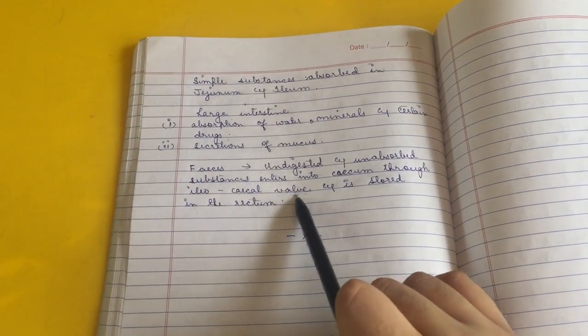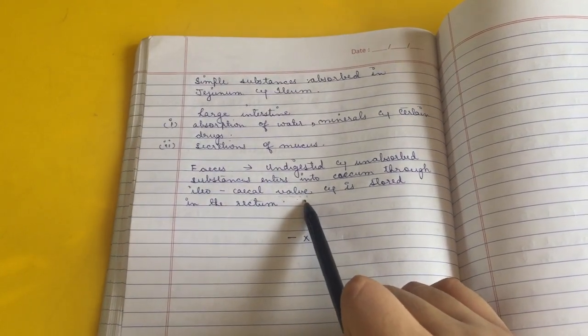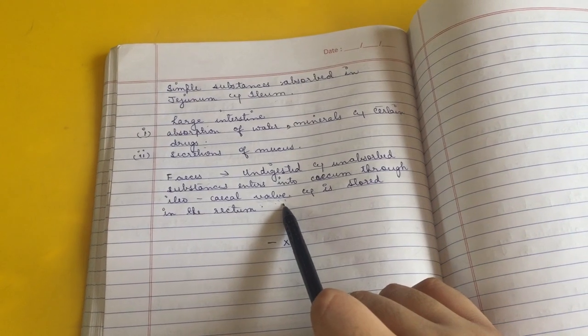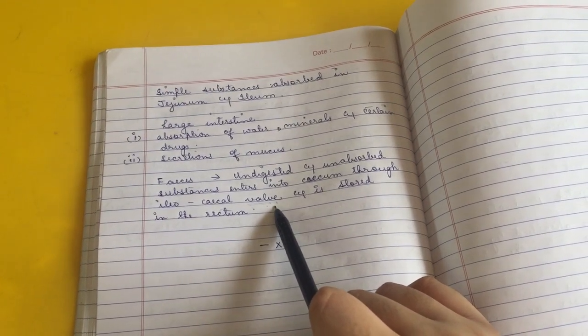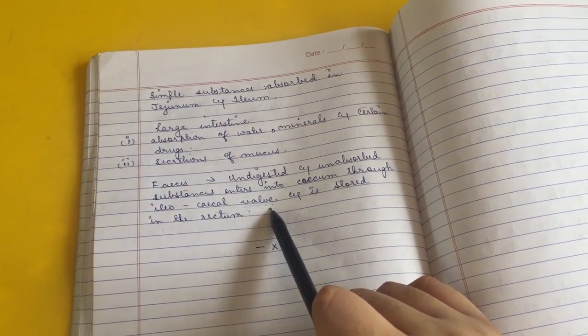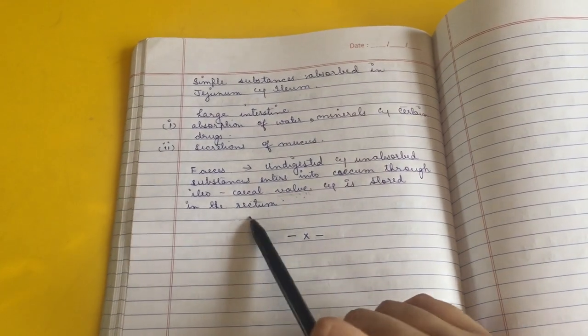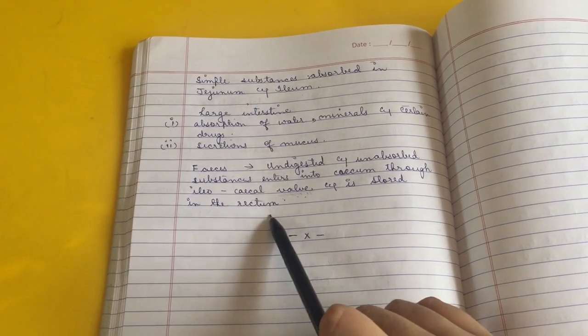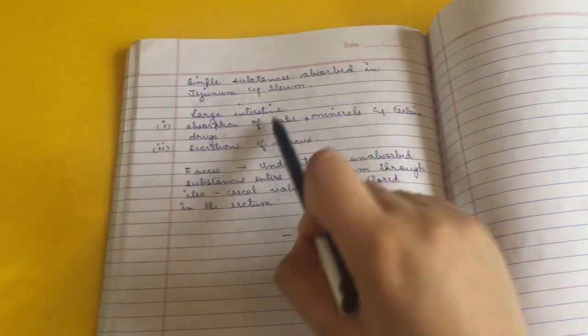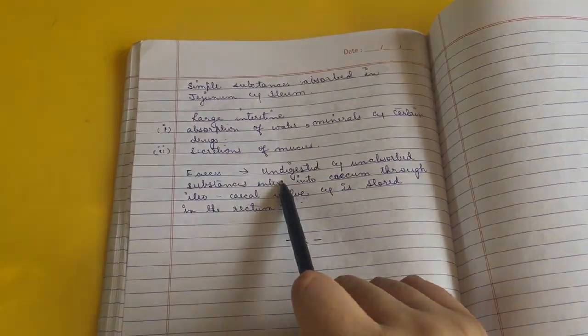Now, we obviously know the functions of valves. For a recap, I would like to say valves prevent the backflow of substances in our body. So it does not help the food to flow back, but it helps the food to flow forward. So this is basically the function of the large intestine.